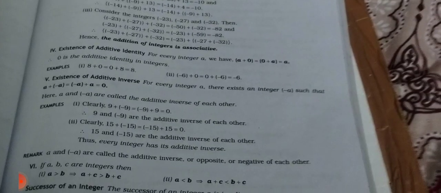Associative law of addition. If a, b, and c are any three integers, then a plus (b plus c) equals (a plus b) plus c. Existence of additive identity. For every integer a, we have a plus 0 equals 0 plus a equals a. 0 is the additive identity in integers.